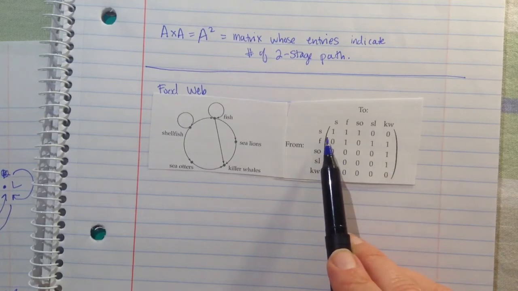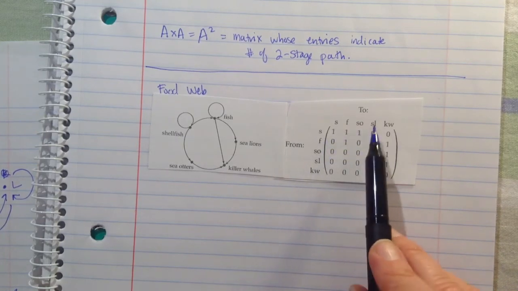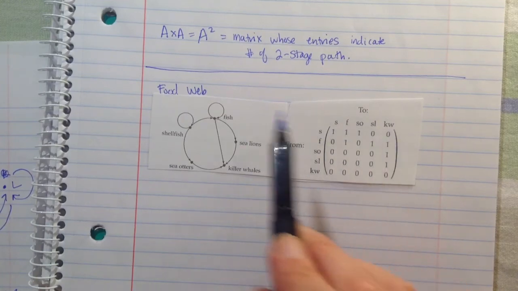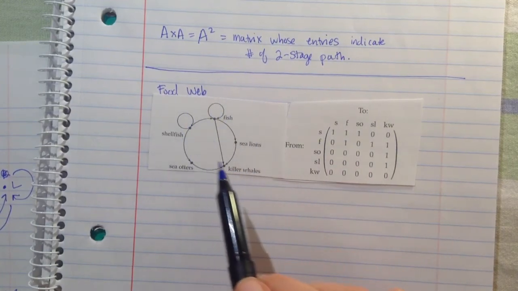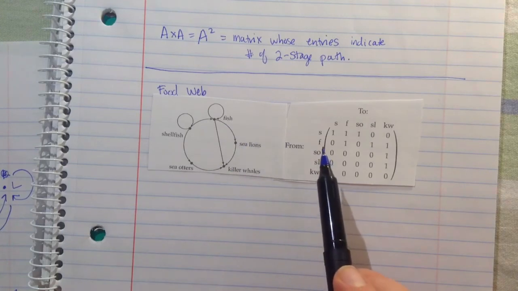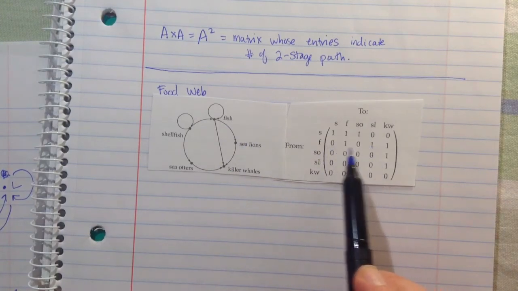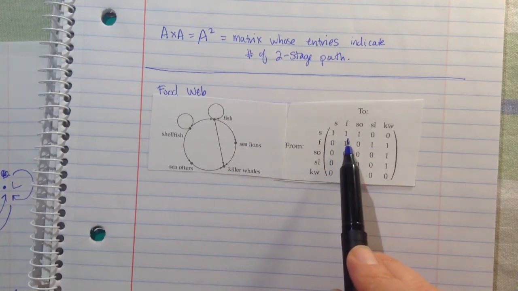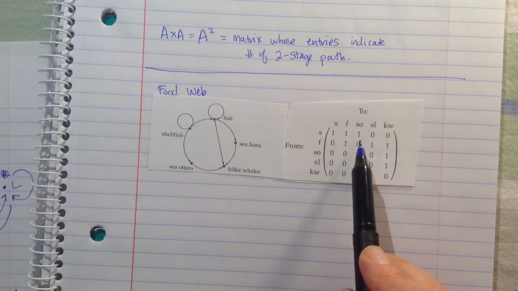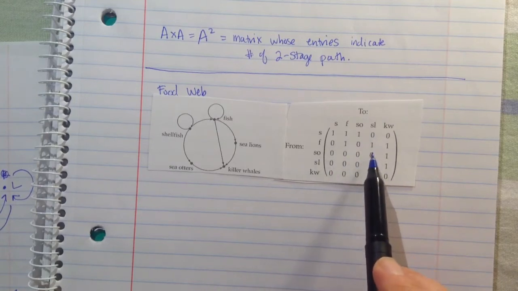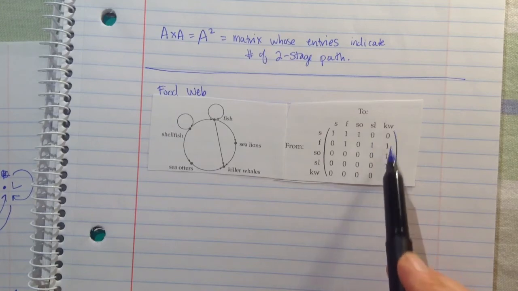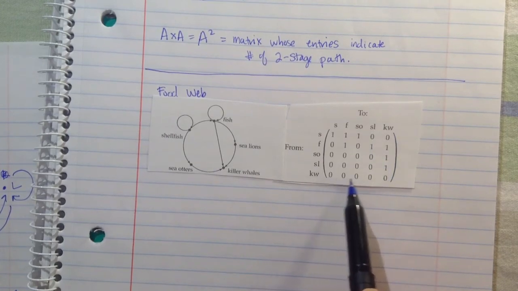What's nice about the adjacency matrix, which we can't really see in the directed network, is how many things eat shellfish. So shellfish, fish, and sea otters eat shellfish. Sea lions eat fish, and that's all. Killer whales eat a lot of things, but nothing eats a killer whale.